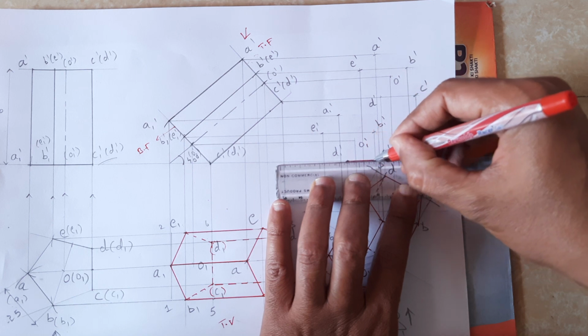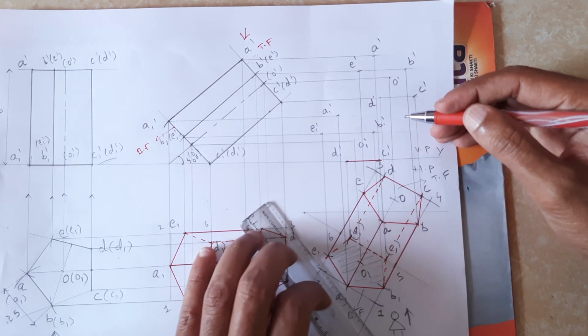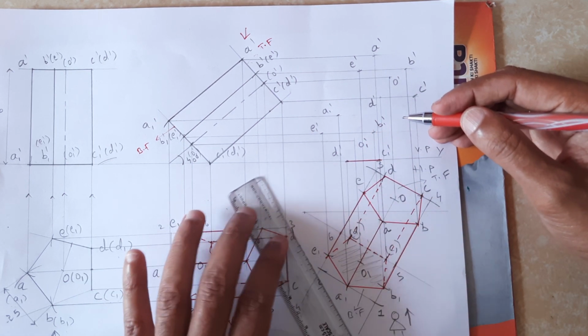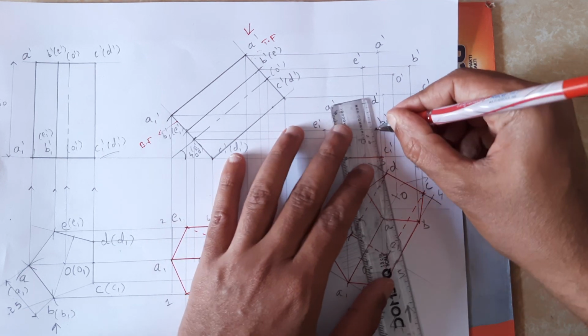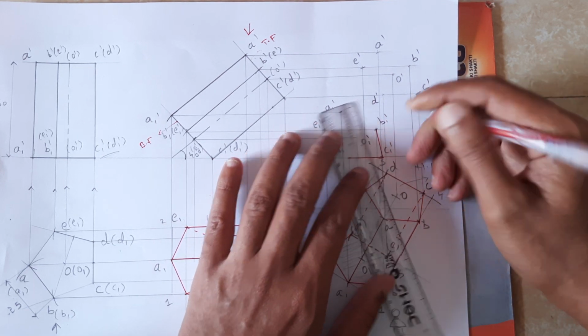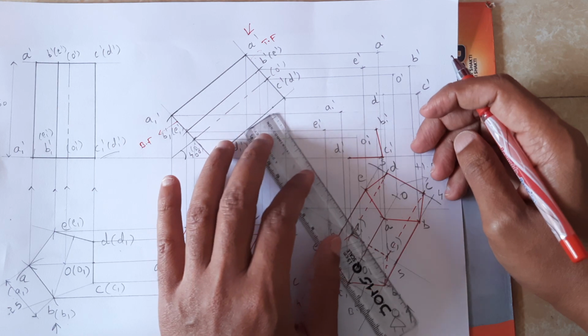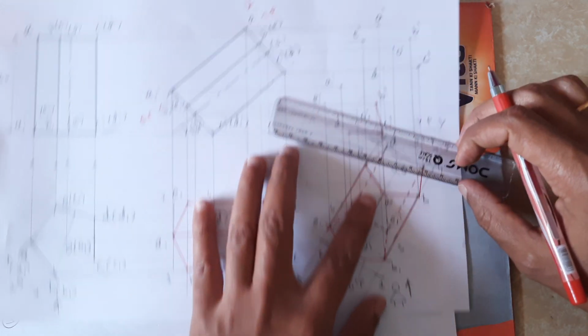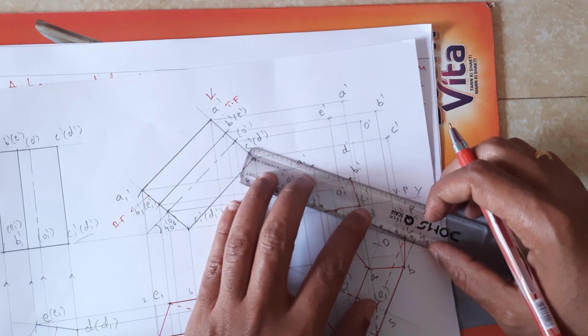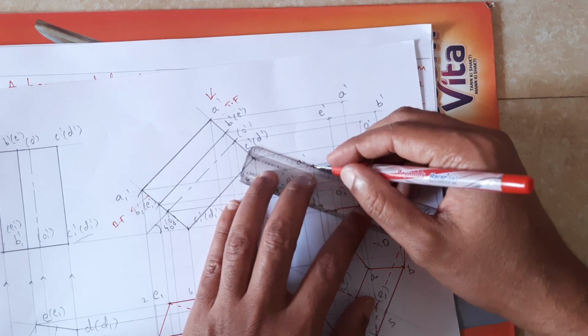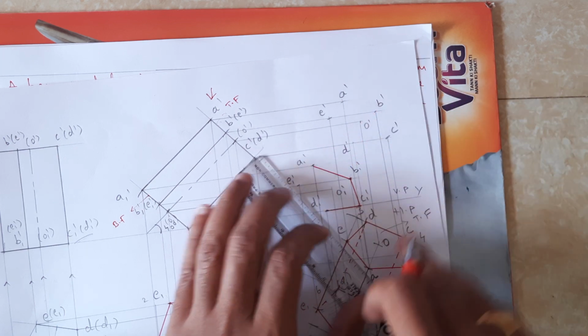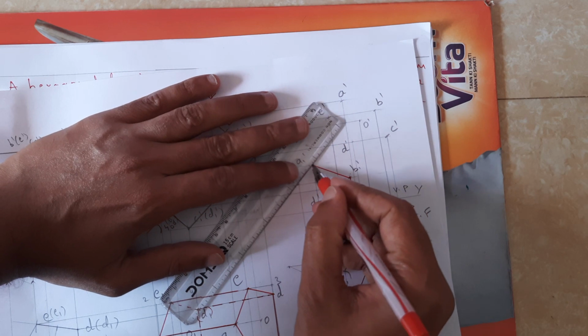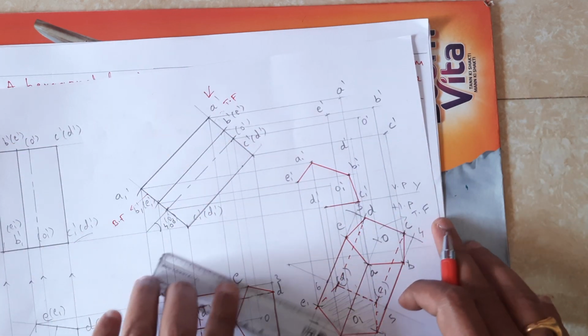The bottom face is represented as D1 to C1. Correct. Next C1 to B1. Next B1 to A1 dash. You need to be very careful about the steps. A1 dash to E1 dash.